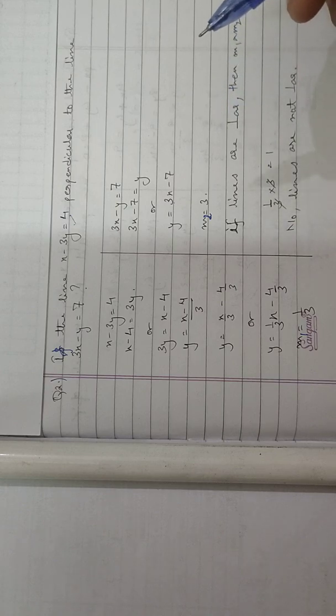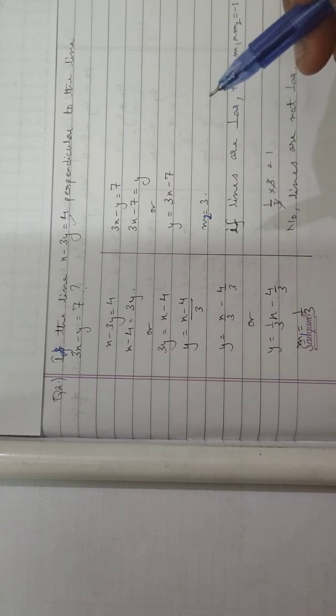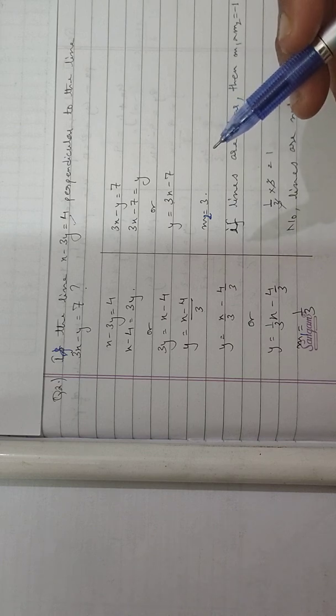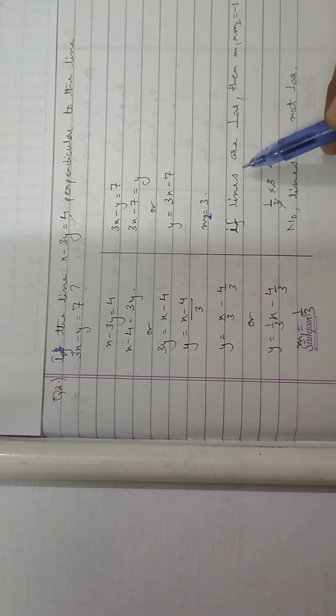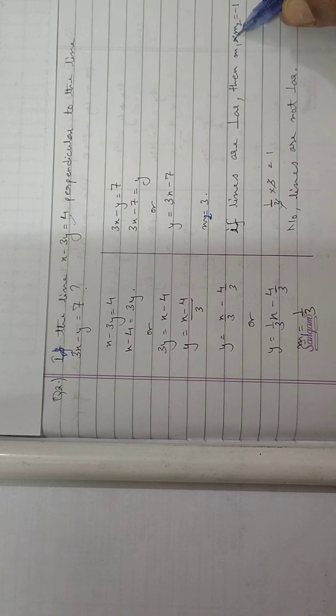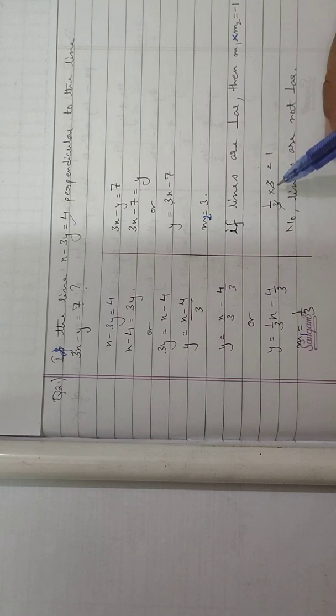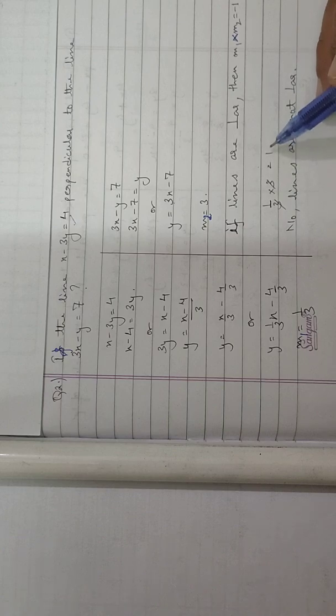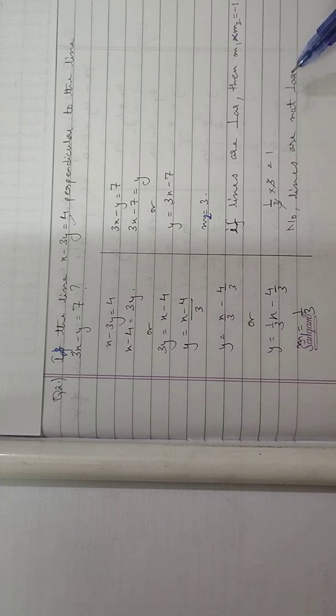Now if these two lines are perpendicular, then on finding the product of the two slopes, it will come out to be minus 1. But if it is not coming out to be minus 1, that means the two lines are not perpendicular. So as I mentioned, if lines are perpendicular, then m1 into m2 is equal to minus 1. So m1, the slope for the first line, was 1 by 3, into m2, the slope for the second line, 3. On cancellation, it comes out to be equal to 1, but not minus 1. So these two lines are not perpendicular to each other.